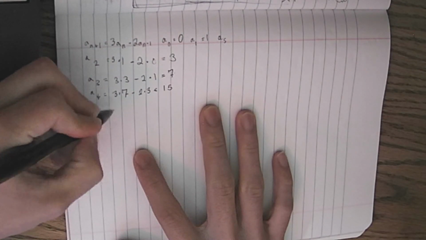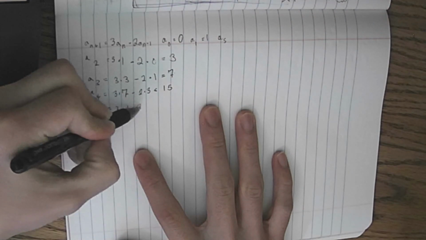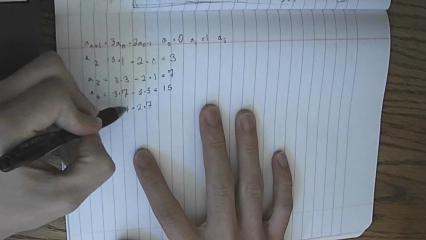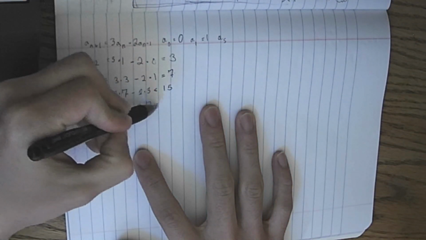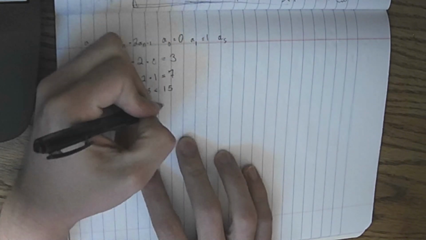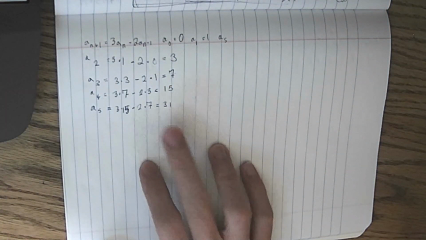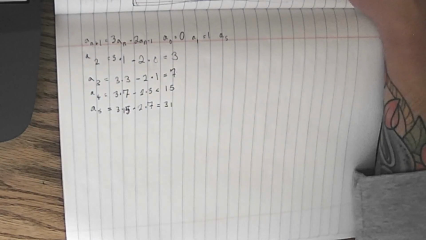And finally, a_5 is going to be 3 times 15 minus 2 times 7. So this will equal 45 minus 14, and that gives us 31. So a_5 is equal to 31.